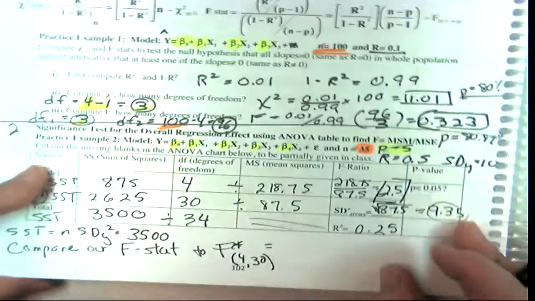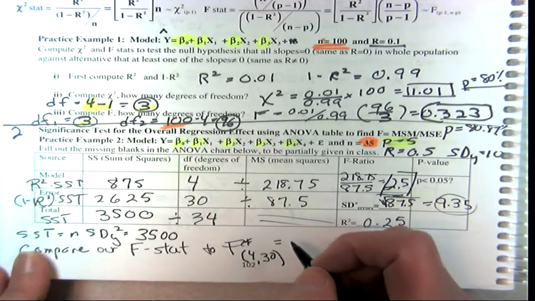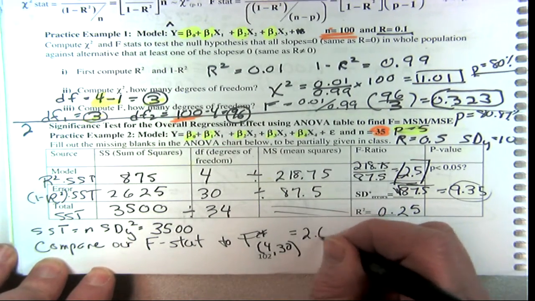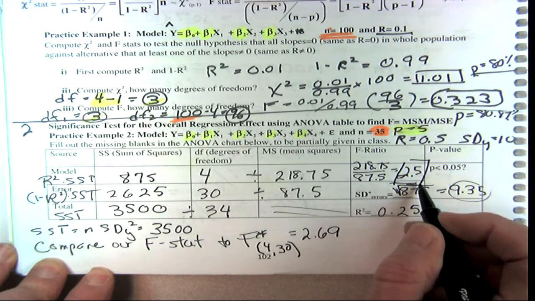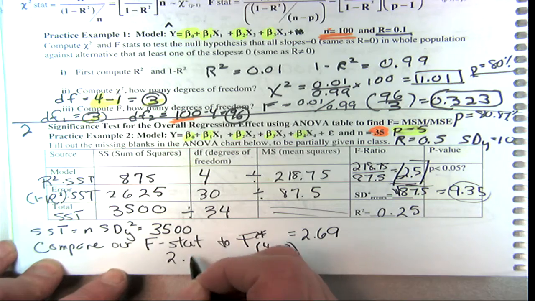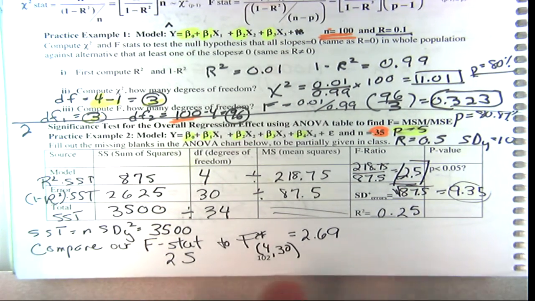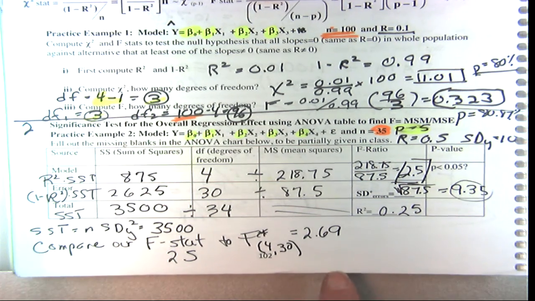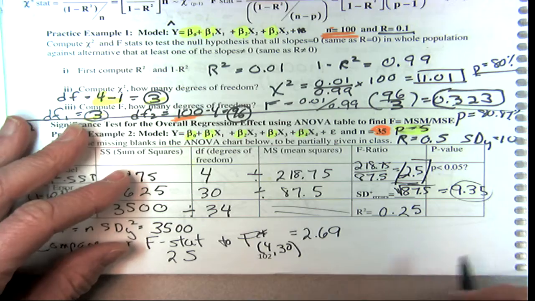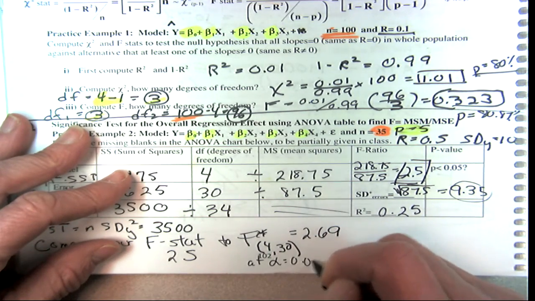We compare our F stat to this one. This was 2.69, and ours is 2.5. So we're comparing 2.5 to 2.69. Do you think we're going to reject the null or not? Let's remember what we're doing here, and this is at alpha equals 0.05.